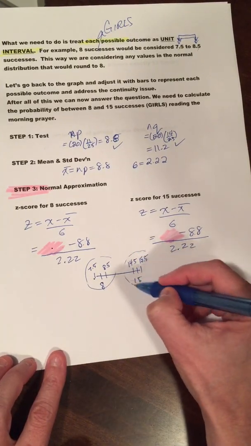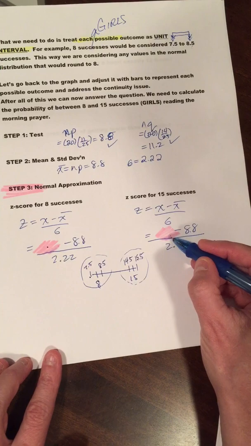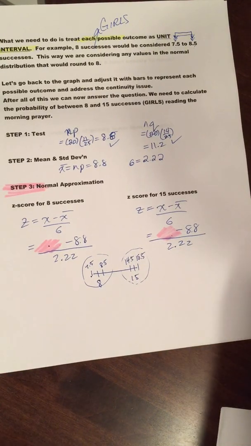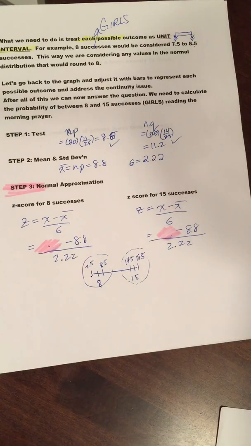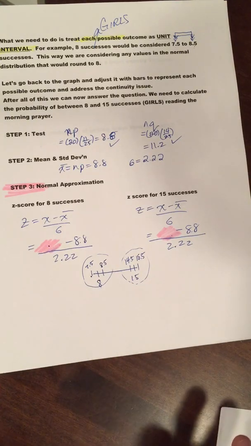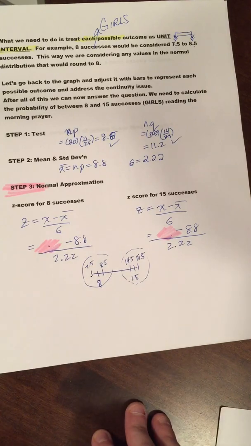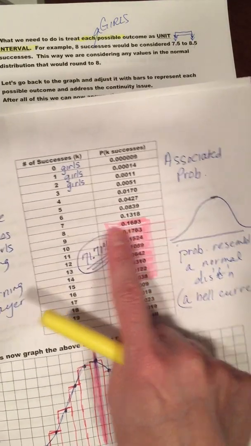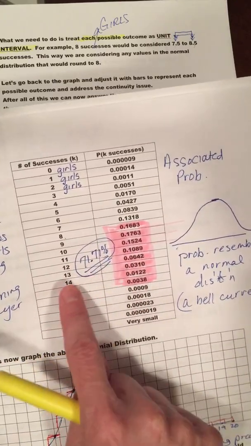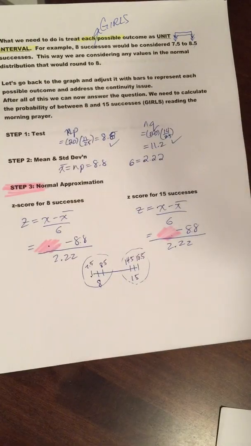And for this hot pink area, am I going to use 14.5 or am I going to use 15.5? Well, the way you answer that question depends on whether you're including 8 and 15 in your answer. And we are. We are including 8 girls and we are including 15 girls. Probability of 8, 9, 10, 11, 12, 13, 14, and 15.